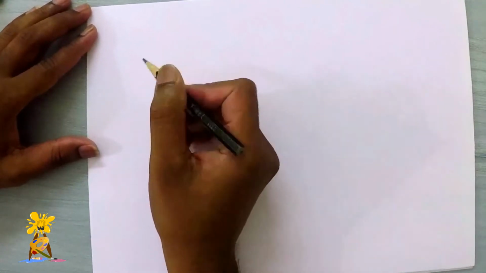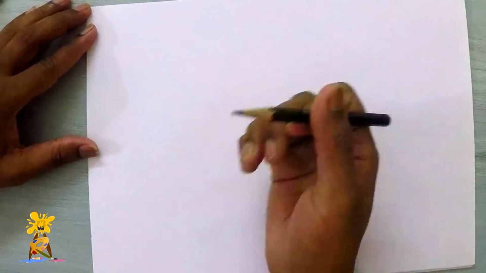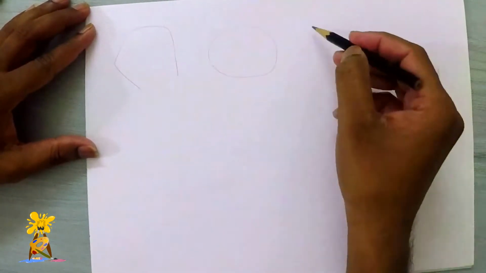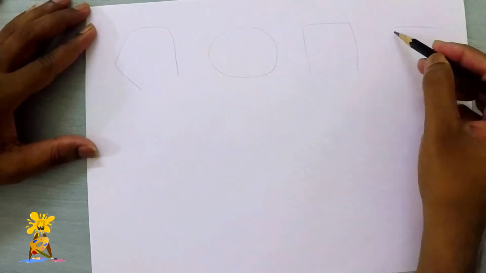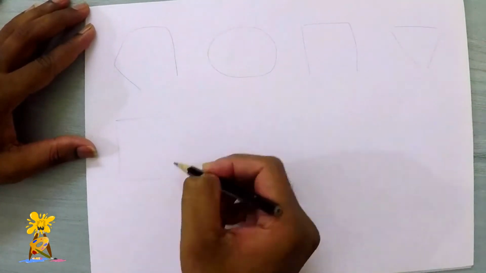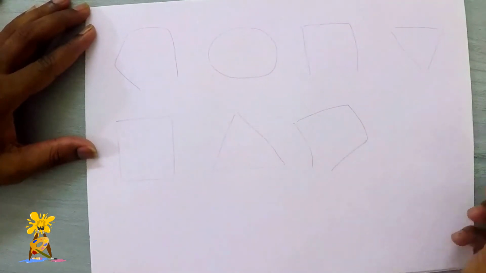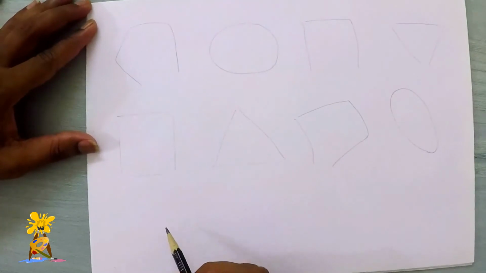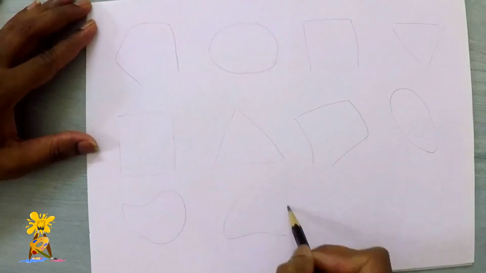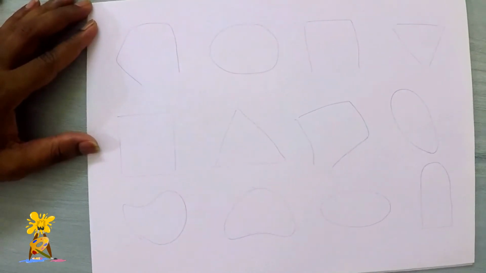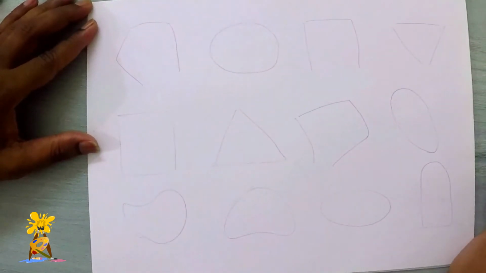So we'll take some shapes. These are a few shapes I have drawn here, and I'll make some faces out of these. So let's get into it.